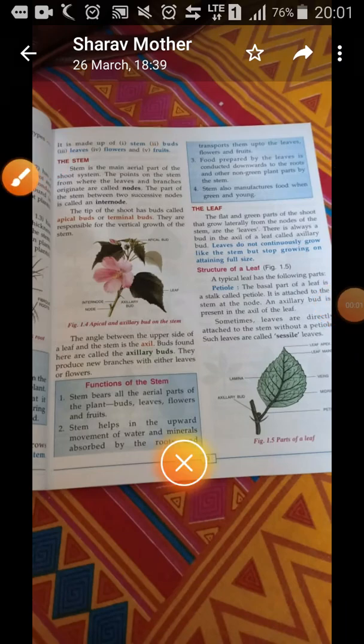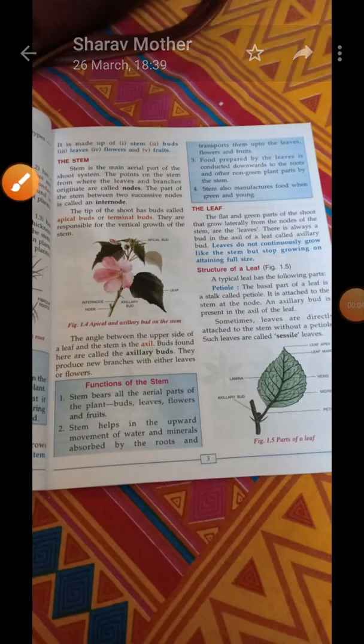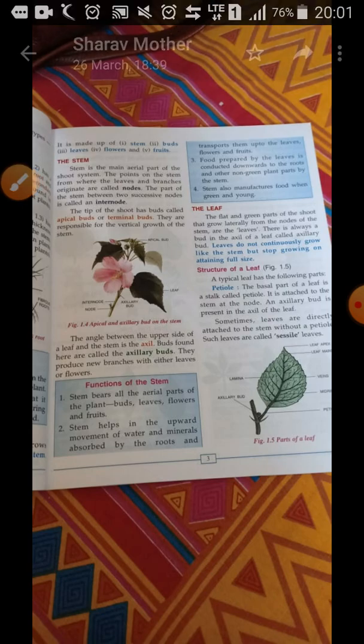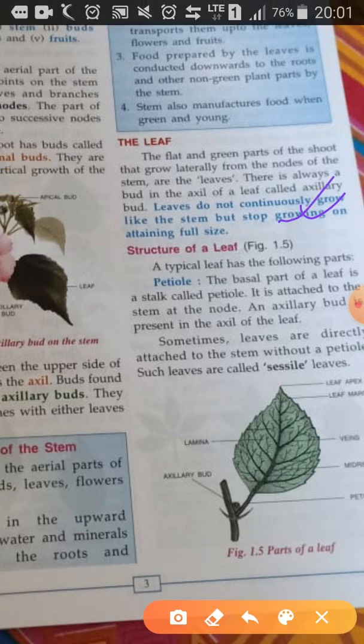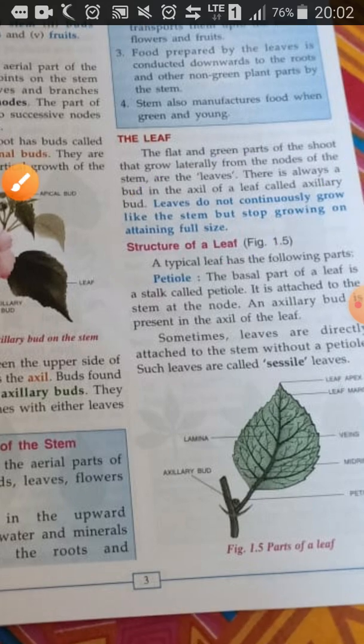So this video will be the continuation of the previous bio video which I have already sent you. We studied till here, the leaf. I told you the definition and the last question of the PDF which I sent you. What is the difference between leaves and stem from the growth point of view? The stem keeps on growing continuously, but leaves stop growing after attaining full size. That was the last question of the PDF which I had sent you.